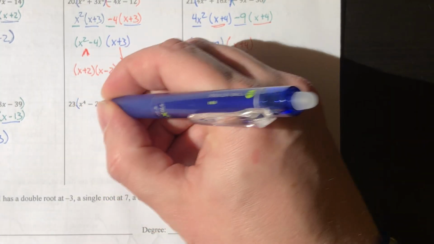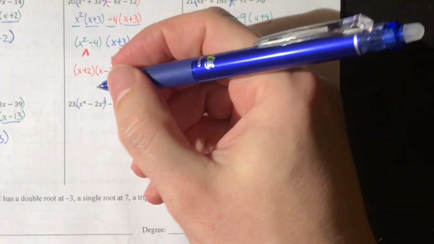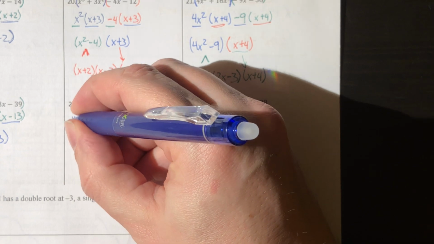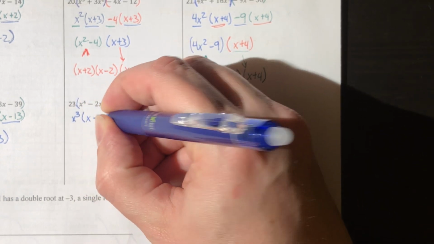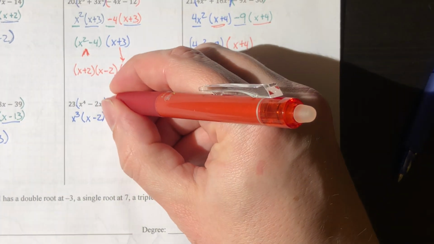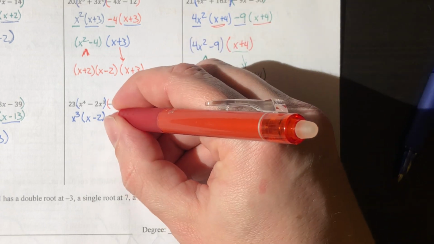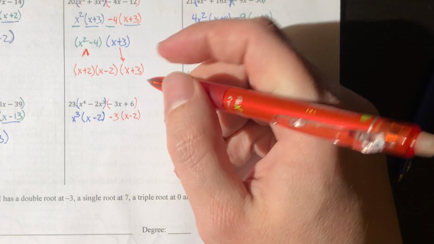Looking at 23, here, I'm able to pull out an x cubed from both of these, leaving me with x minus 2. For both of those, I'm able to pull out a -3, leaving me with x minus 2.